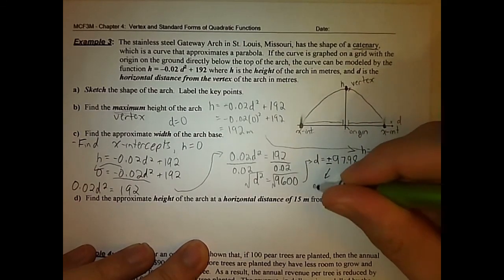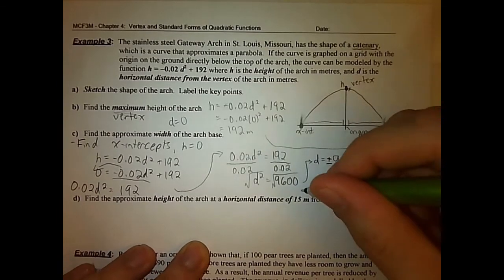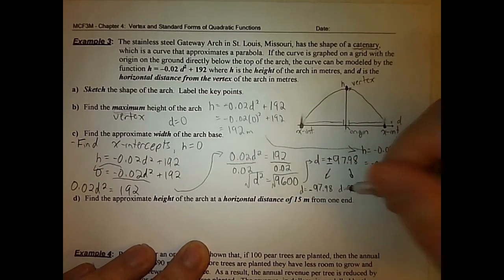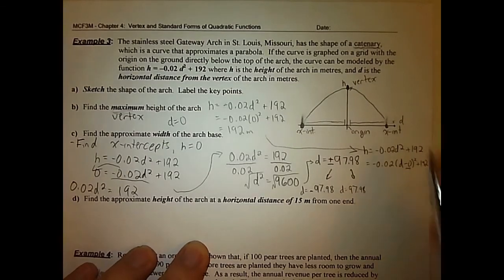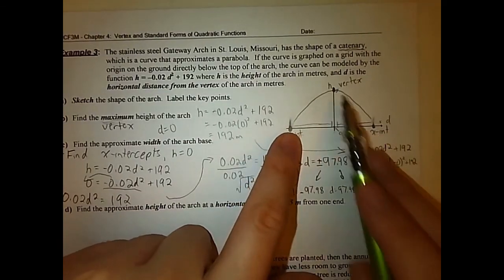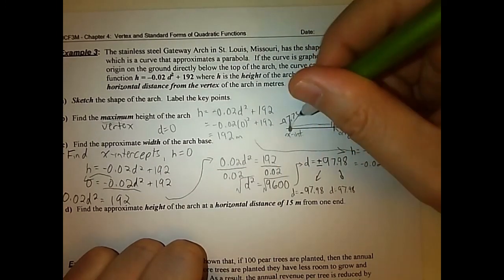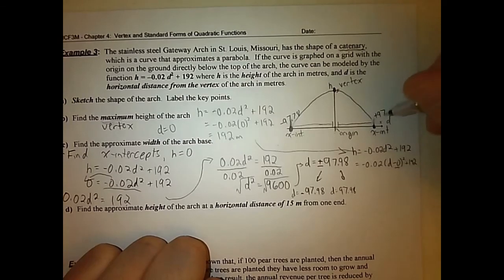So there's two possible values, negative 97.98 and 97.98. Now, does that make sense for our question? The answer is yeah, because if this is the maximum point and these x-intercepts are always equal distance from the vertex, that means that this has to be negative 97.98 and this one has to be positive 97.98.